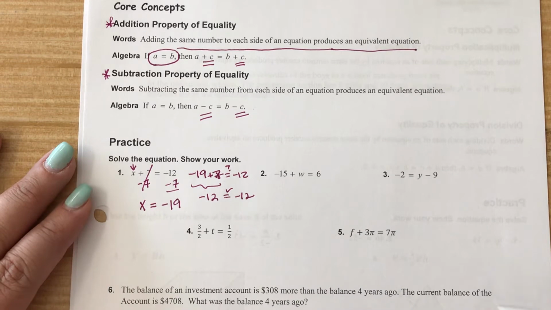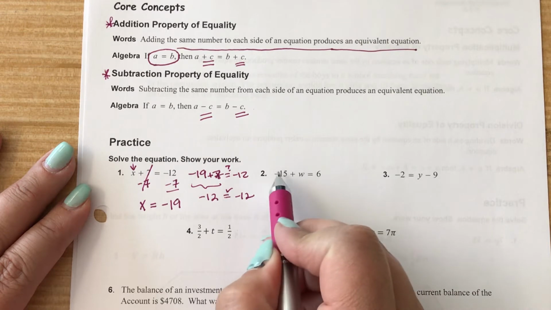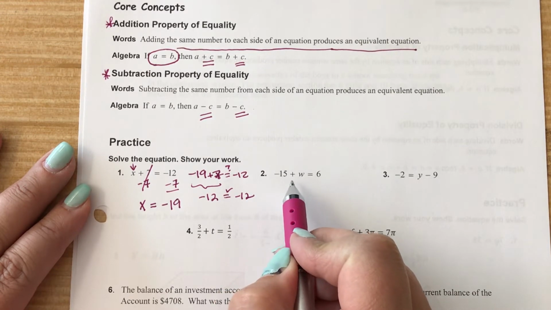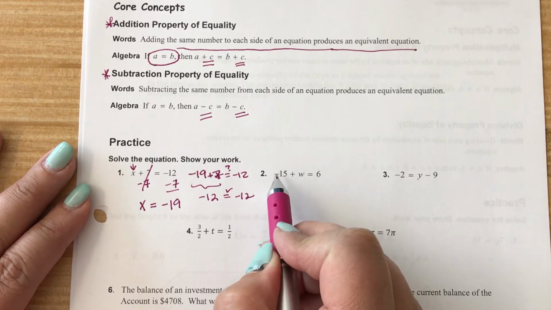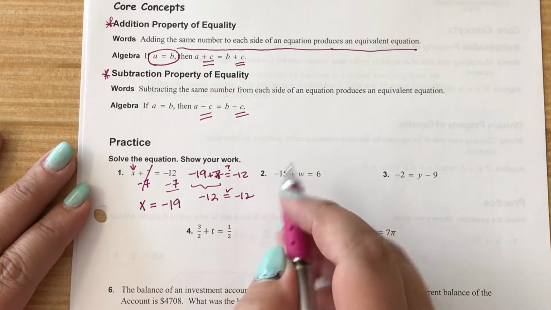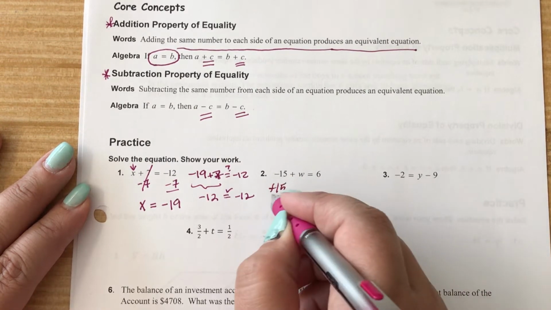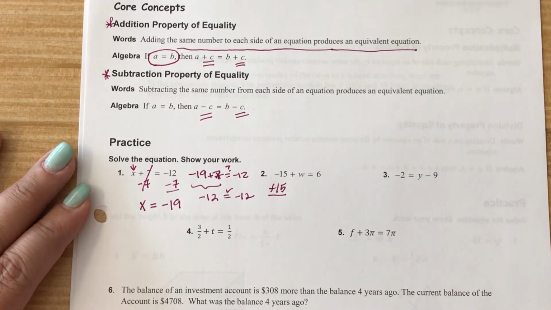Okay, let's try number 2. You've got negative 15 plus w equals 6. So that w is being combined with a negative 15. Be careful not to look at this middle sign. You're looking at what's in front, right? Because what's really going to cancel a negative 15 is a positive 15. That's how we're going to be able to cancel that out and zero it out.